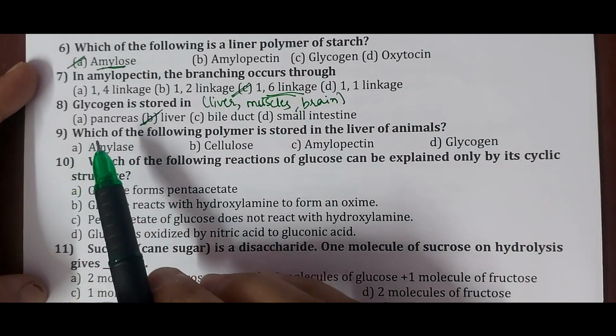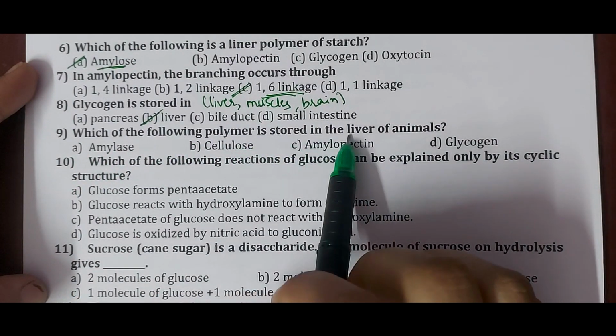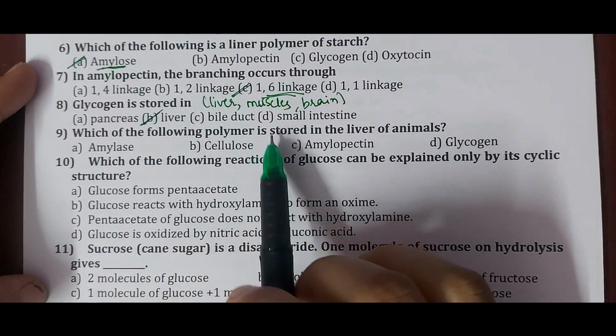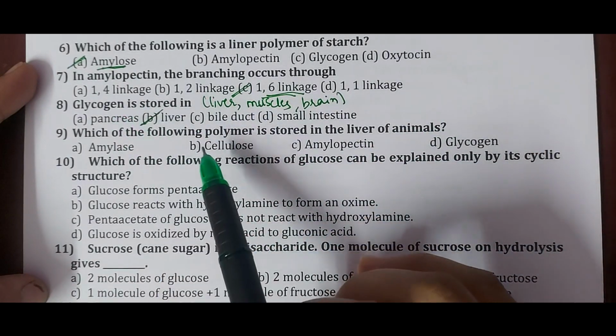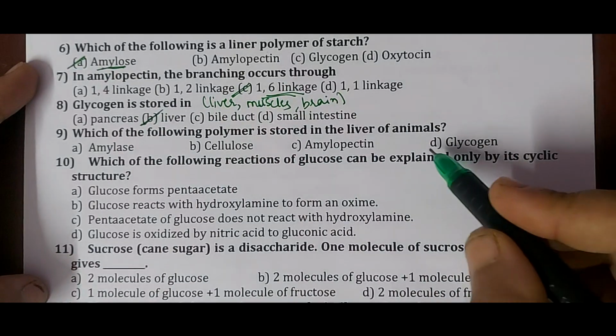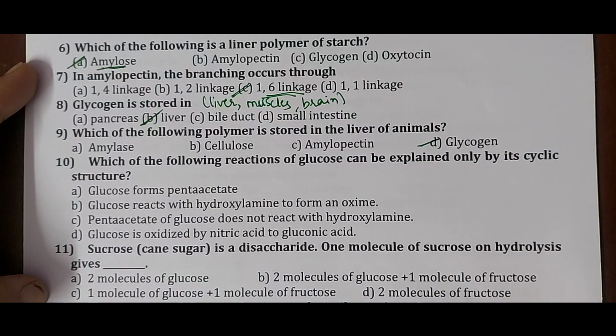Then question number 9. Which of the following polymer is stored in the liver of animal? It is similar to the previous question. Here they have mentioned the carbohydrate and asked which carbohydrate it is. So it is glycogen.